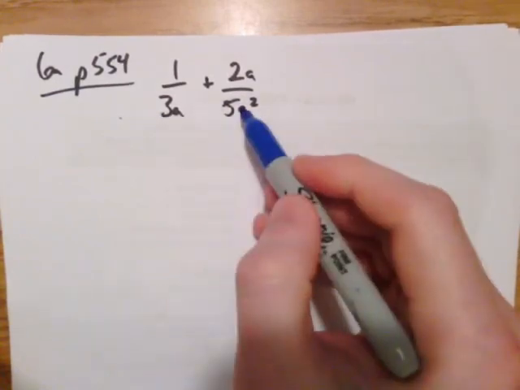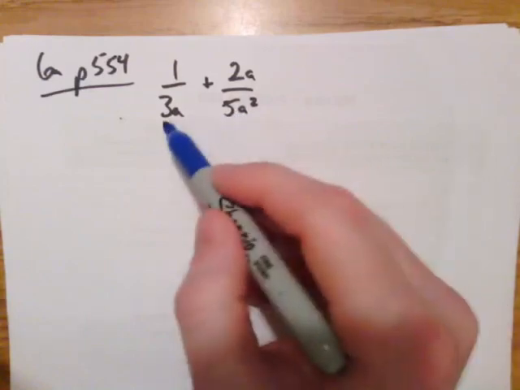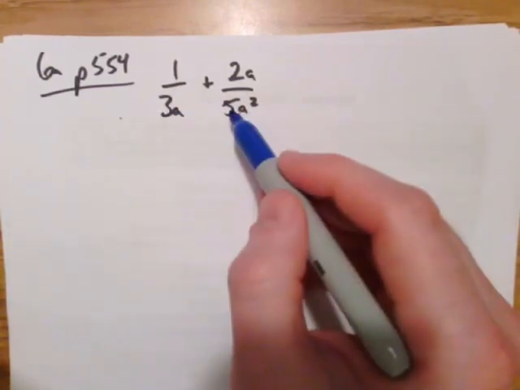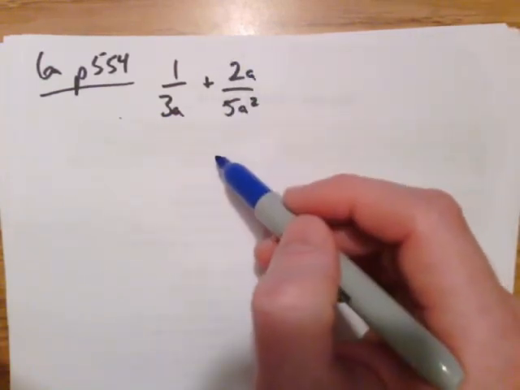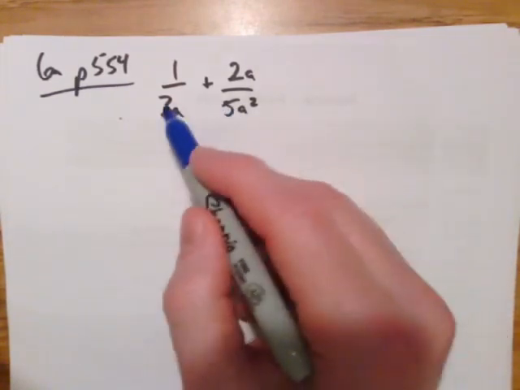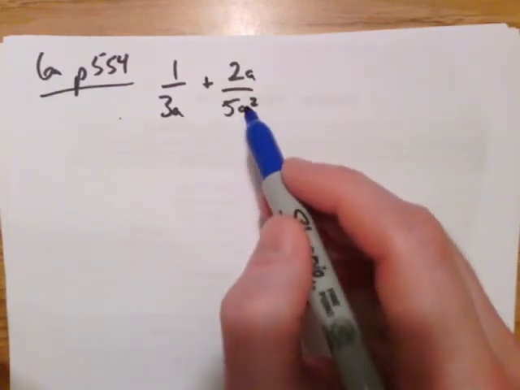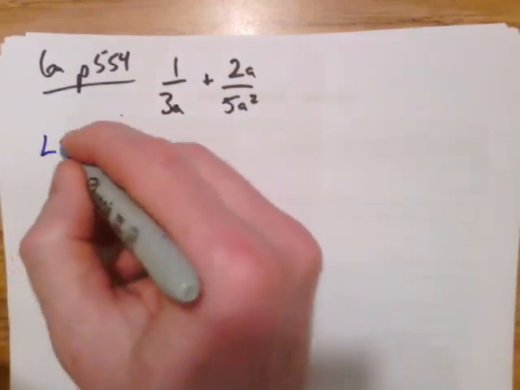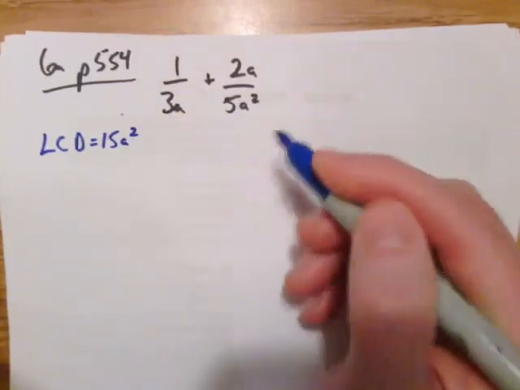And I say that because in this case, the lowest common denominator for 3 and 5 will be 15. You can figure that out by just multiplying them together. Sometimes you multiply them together, you're going to get a much bigger number than you need, but it still works, as long as you follow the rules. So the lowest number is 15. Now for a and a squared, the lowest common denominator is a squared, because both of these go into a squared. So our lowest common denominator is 15a squared.